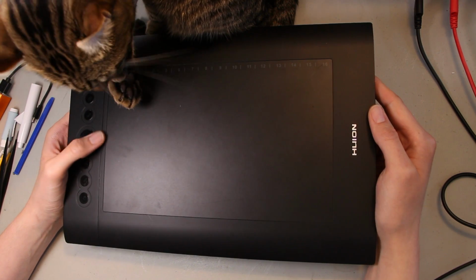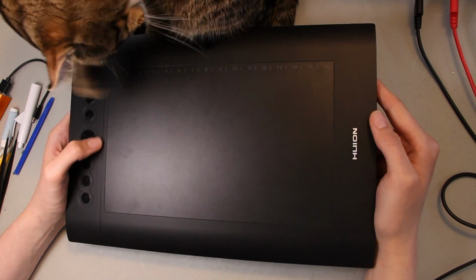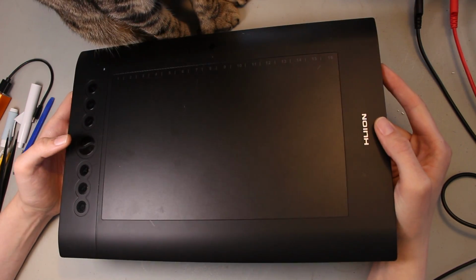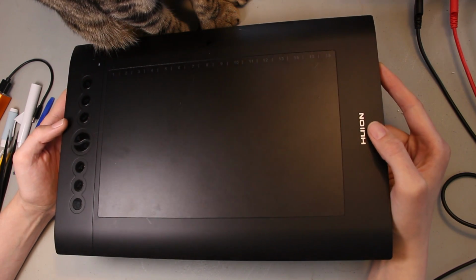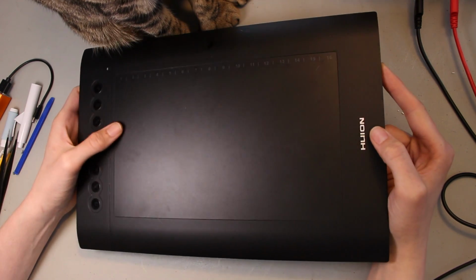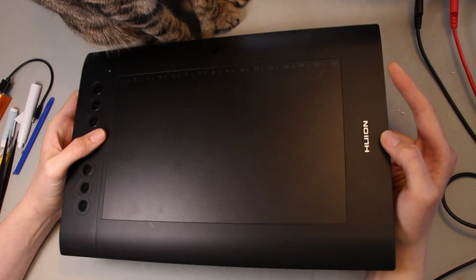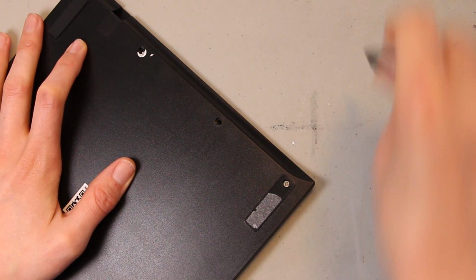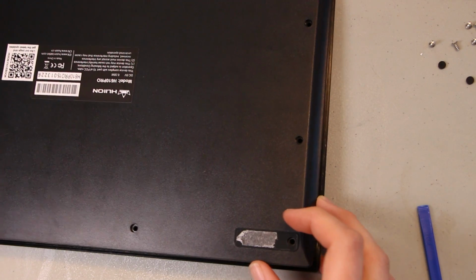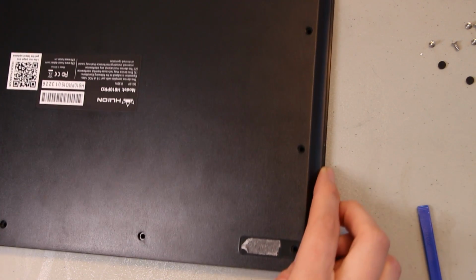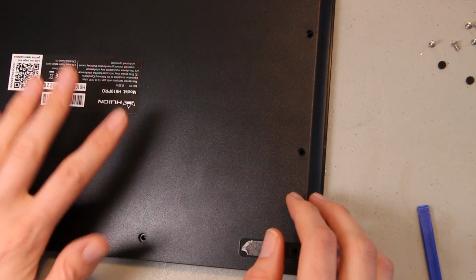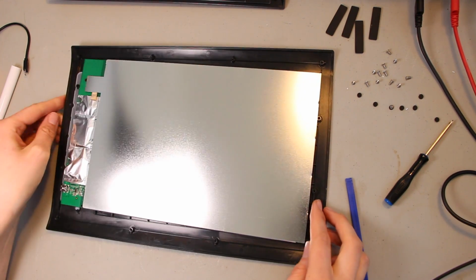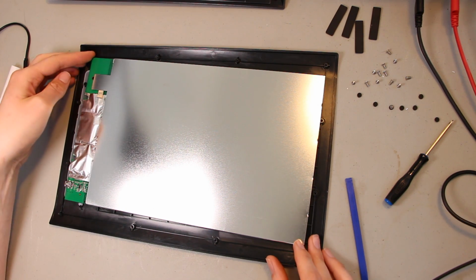Last but certainly not least, I think it's time to take a look at what's inside this tablet. We know that somehow it's going to have circuitry for detecting both the frequency and the location of that magnetic signal being transmitted by the stylus. Well, unfortunately, it looks like you have to take off all the rubber feet to get the screws out of the back. Alright, now it's coming off. 12 screws along the edges, nothing in the middle. Now we're greeted by a nice metal shield on the back.